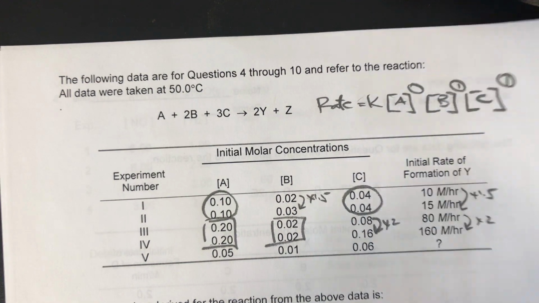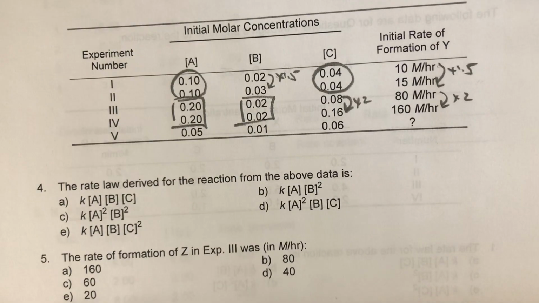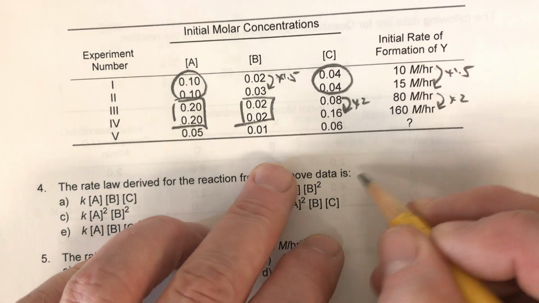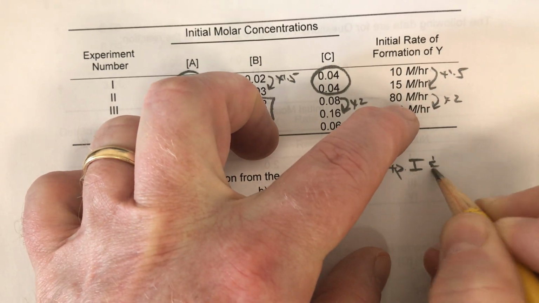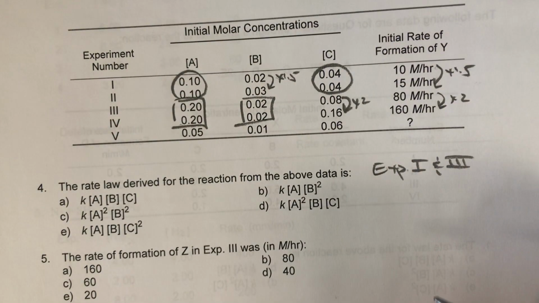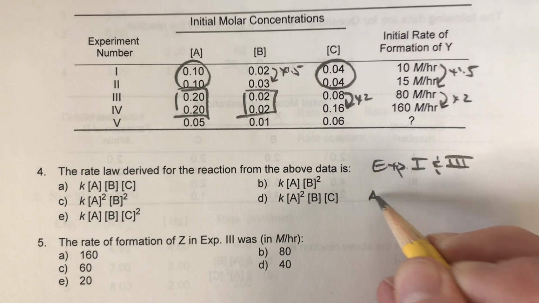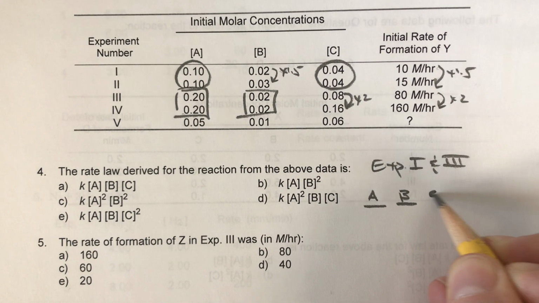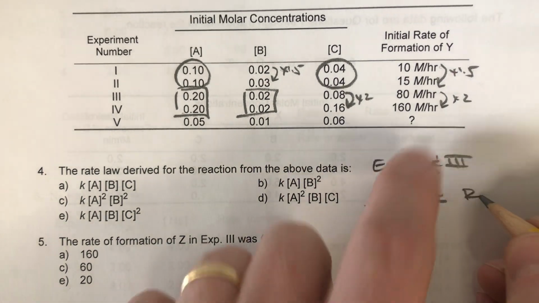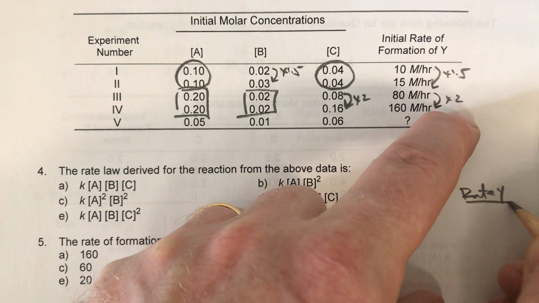So I'm going to take a look. Let me see if I can get this paper up here. We're going to look at experiments 1 and 3, I'm sorry. Look at experiments 1 and 3, and let's list out what we've got going on here. We're changing A, we're changing B potentially, we're changing C potentially, and they were measuring the rate of Y. Let's see what happened.